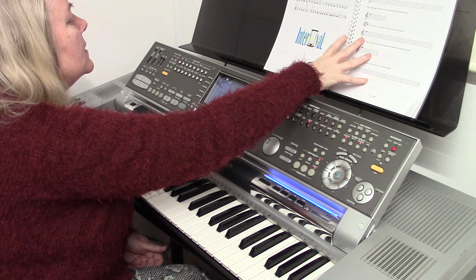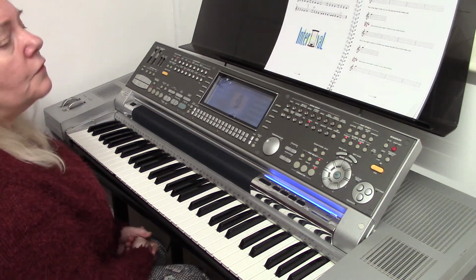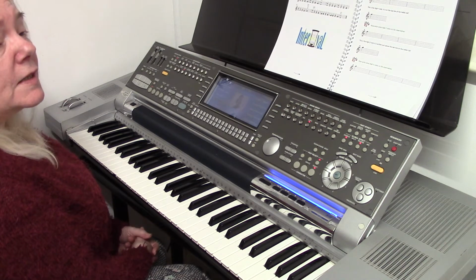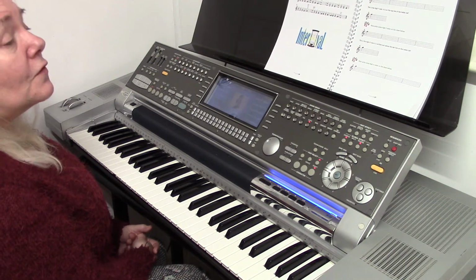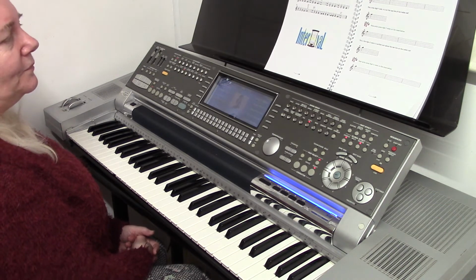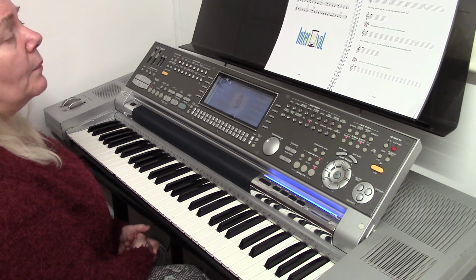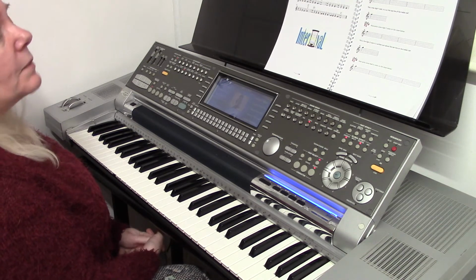Now the next piece is called Interval Frenzy. Now this piece is full of intervals, so it'll give you an opportunity to identify some of them and work out exactly if they're perfect or if they're major.